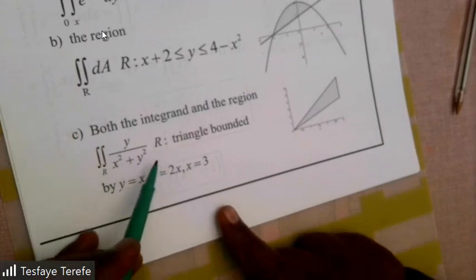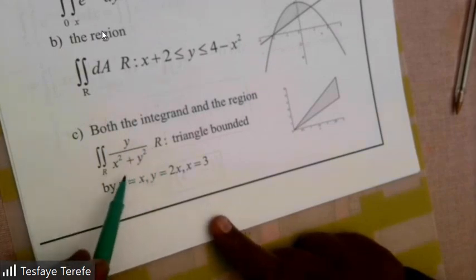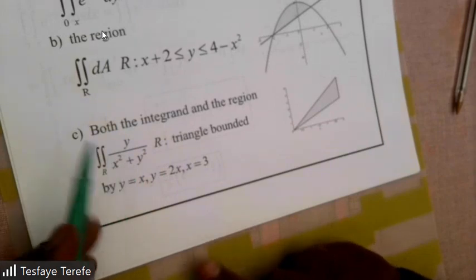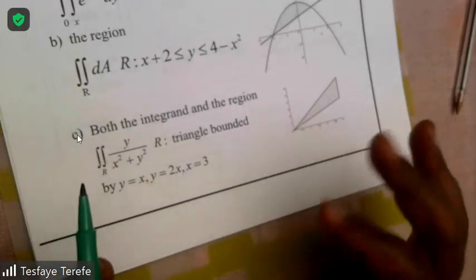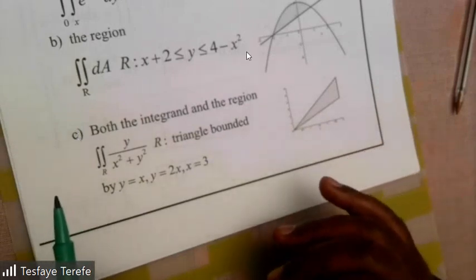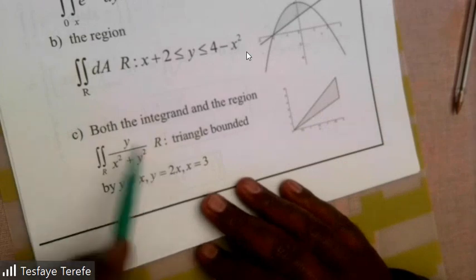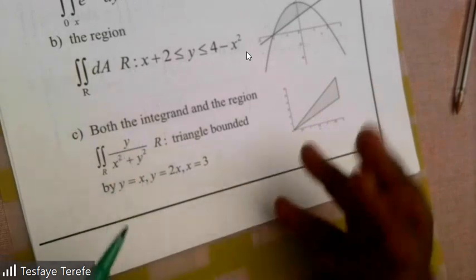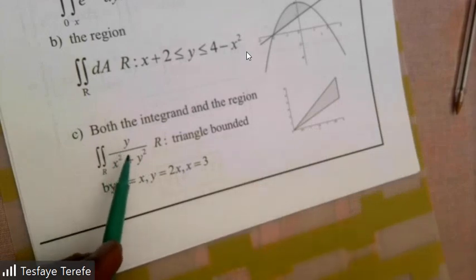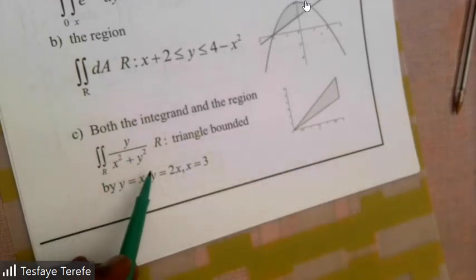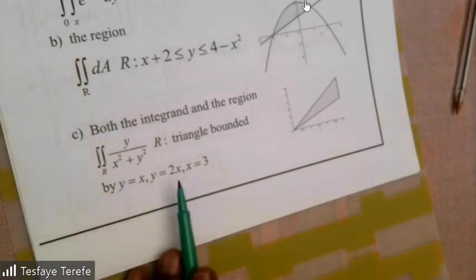If you try to integrate with respect to x first, this is going to be arctangent, and that might give us a problem. But if you integrate with respect to y first, you use u substitution. Let u equals x squared plus y squared, and du is going to be 2y dy. And the limits of integration also will be affecting it.